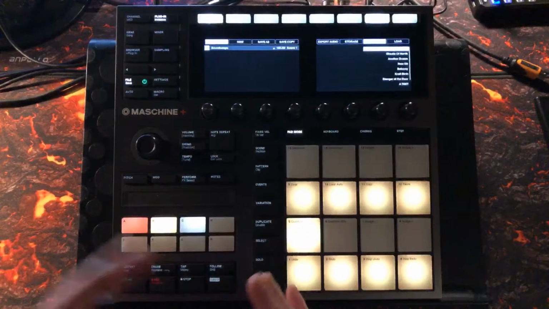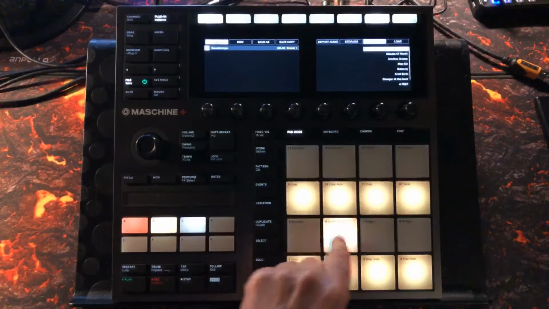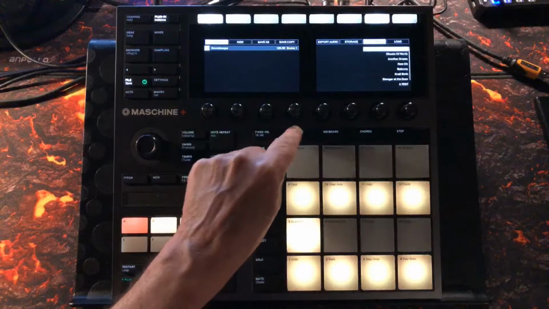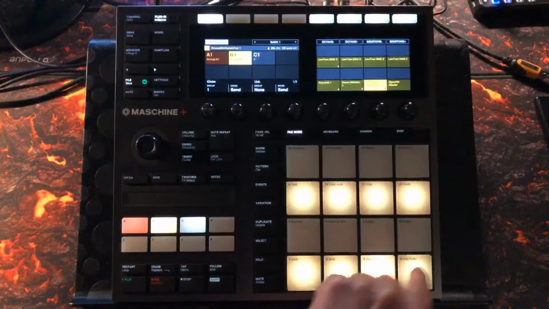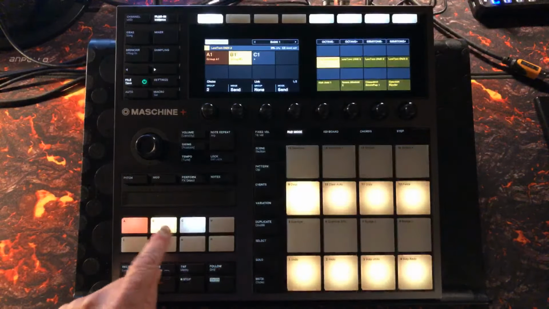And then on and on we could go. We could put some, nothing in there, is there? No. We could put some hi-hat cymbals or effects or any other sound.